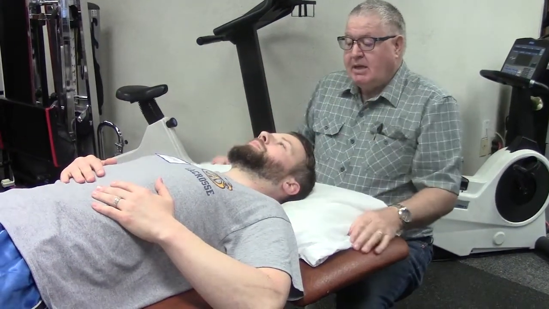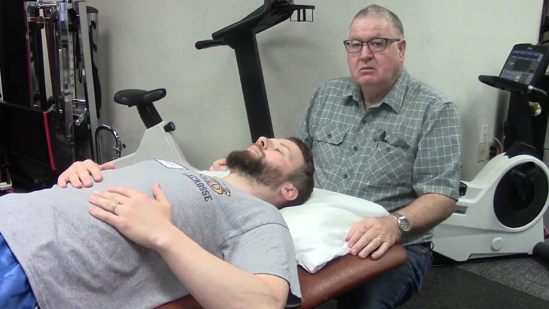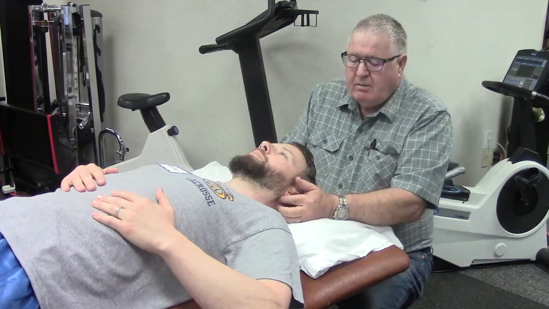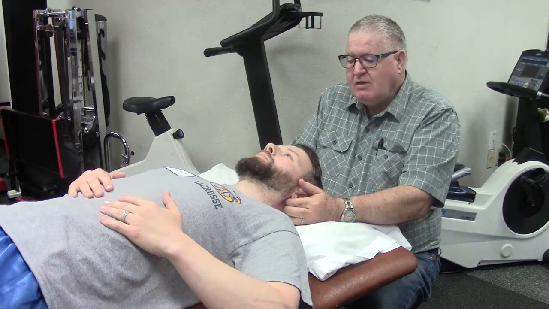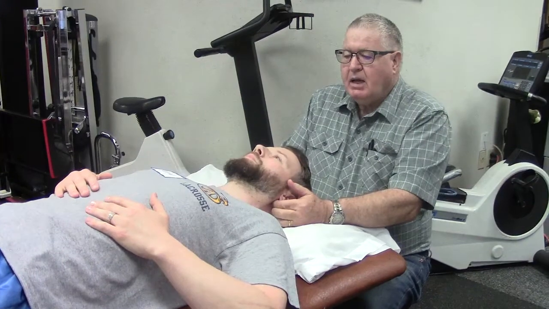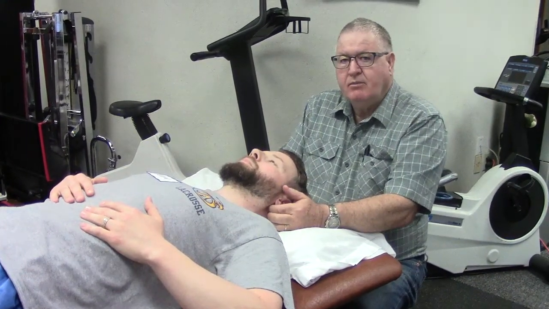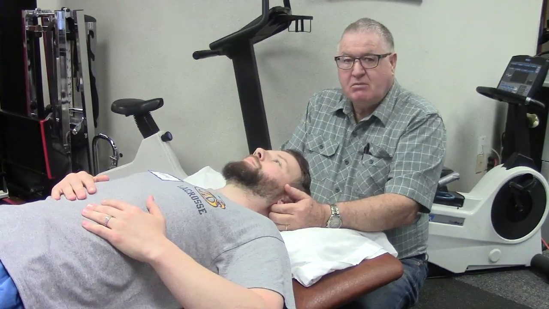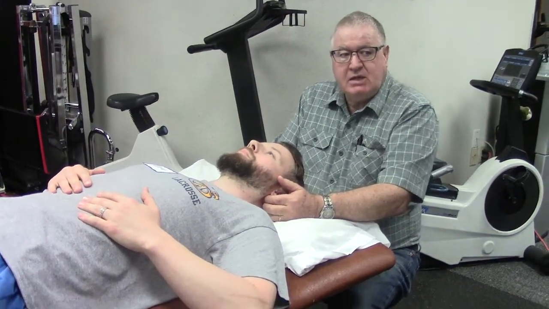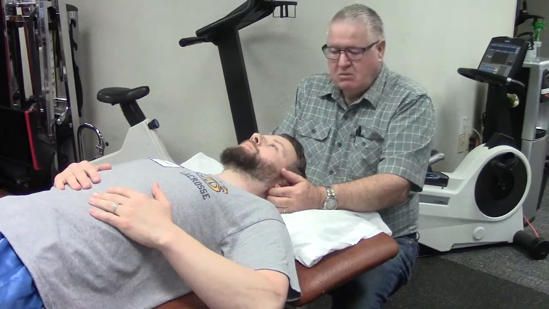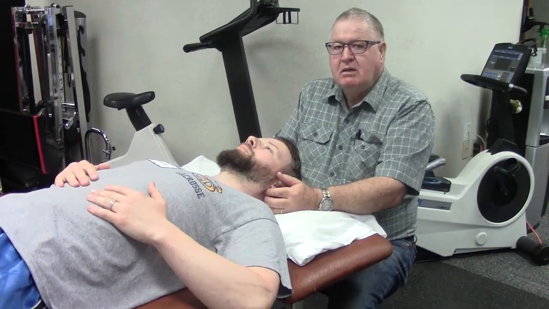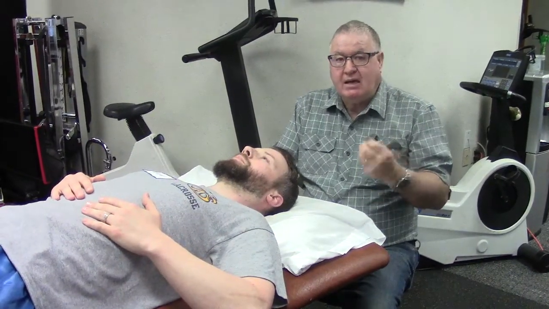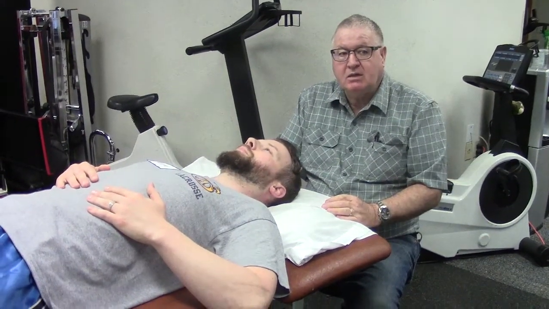I can look at him and I can see his head side bent right. If I put my index finger under the mastoid and lift up on the left side, he side bends to the right easily. I lift up on the left, there's no movement. With the same amount of force, a reasonable amount of force with my index finger, there's no give. So he is side bent right. This is a muscle phenomenon driven by the nervous system. It's driven by a reflex.